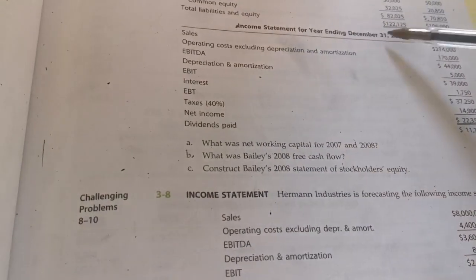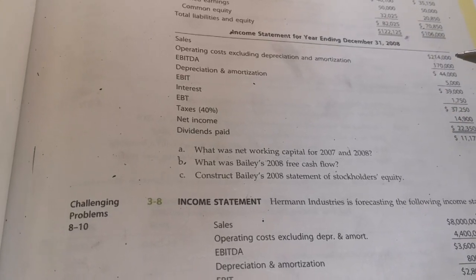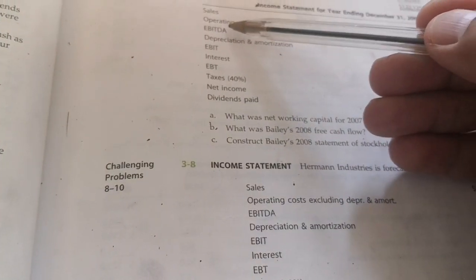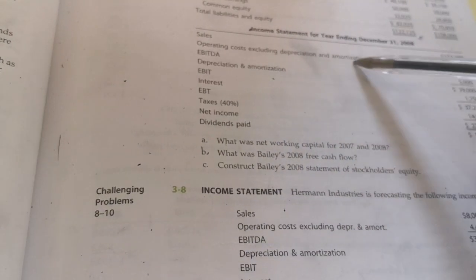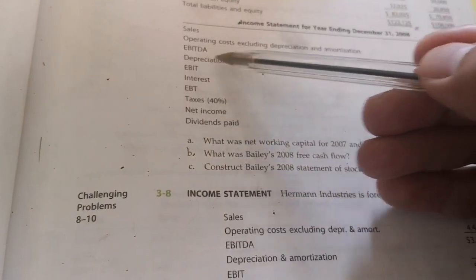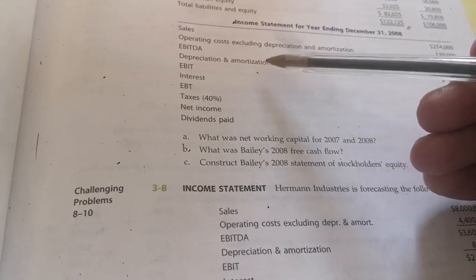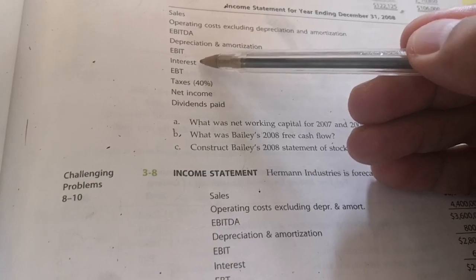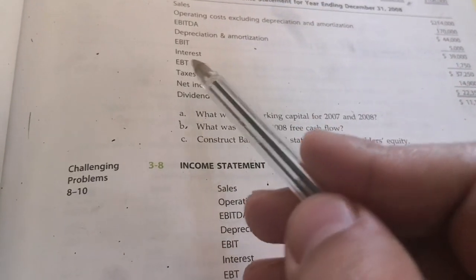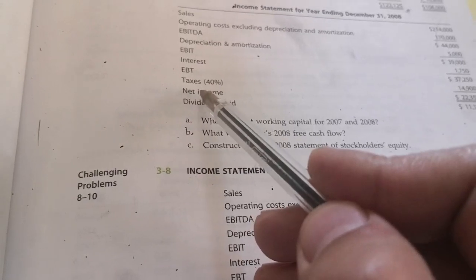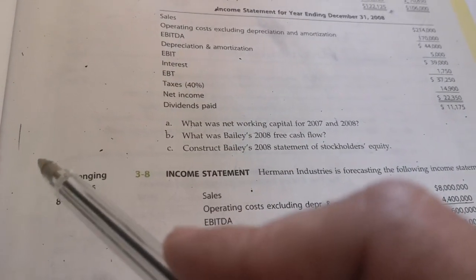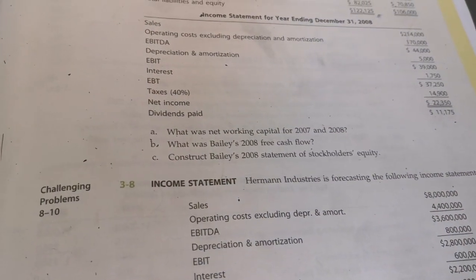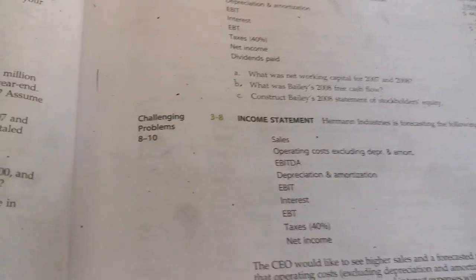Below it, we have the income statement for the year 2008 only. Okay, sales minus operating costs excluding depreciation and amortization gives EBITDA, minus depreciation and amortization gives EBIT, or we call it operating income, minus interest, it gives us EBT or the taxable income, minus taxes, tax rate is 40%, it gives us the net income. The dividend paid is given $11,175.